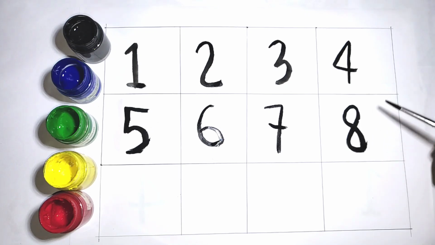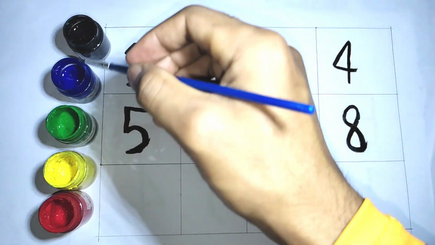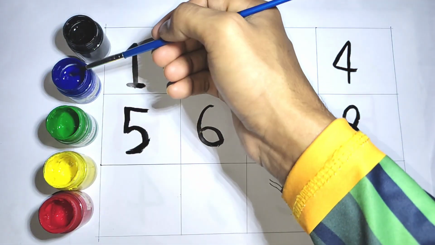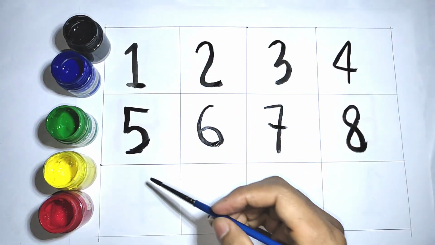E-I-G-H-T, 8. Now we use blue color and draw 9. Blue color. Kids, now we draw the number of 9.